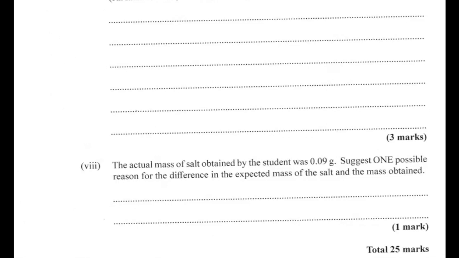All right, so we're at part 7 of B. Calculate the mass of the normal salt expected from the reaction. Just to recap, from the question above, from part 5, we wrote the balanced equation for sodium hydroxide reacting with sulfuric acid.